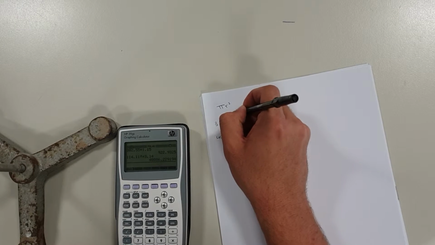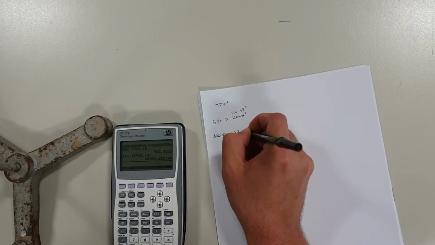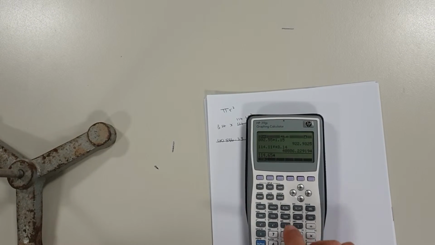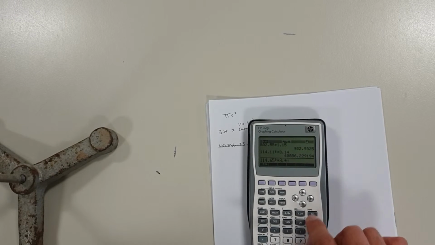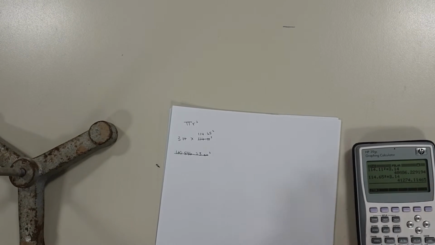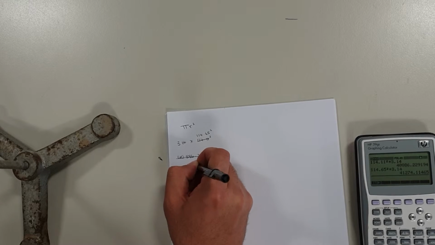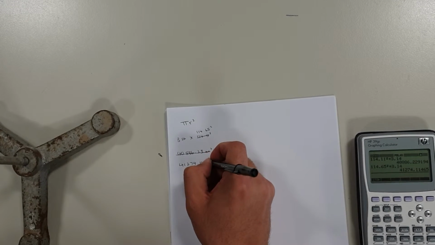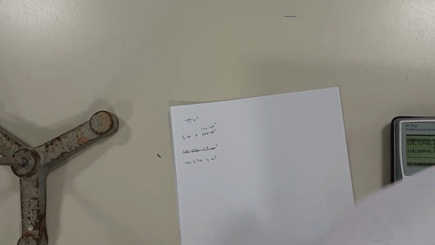It's 114.65 squared, which changes this. 114.65 squared times 3.14 is 41,274.11 meters squared. And then it's simply a matter of taking those related decimals.